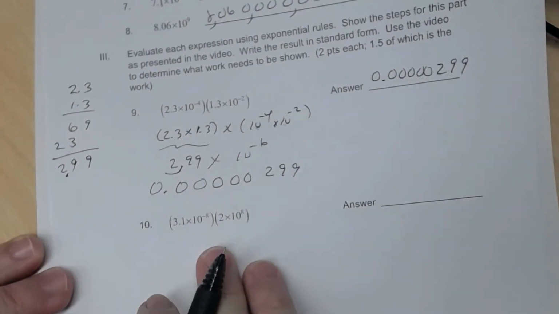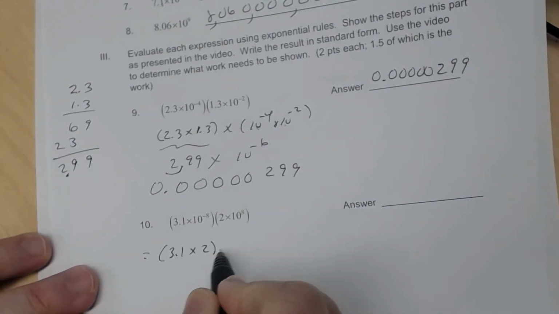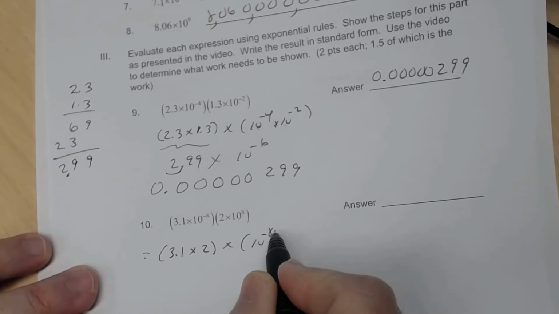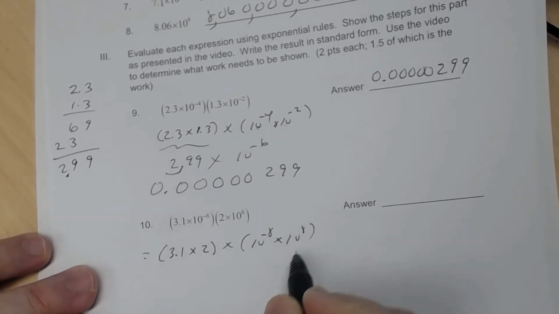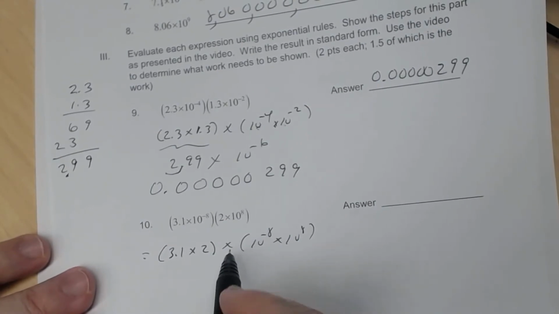Okay, now here. So the first thing you do is you're going to say 3.1 times 2 times 10 to the negative 8 times 10 to the 8th. That's the first step you have to do. That's what you were told in the video you needed to write to get full credit.